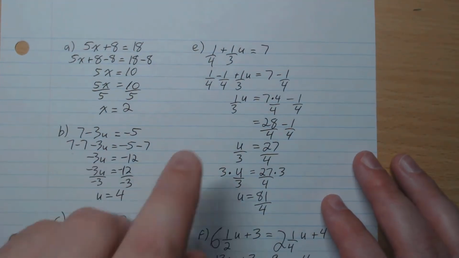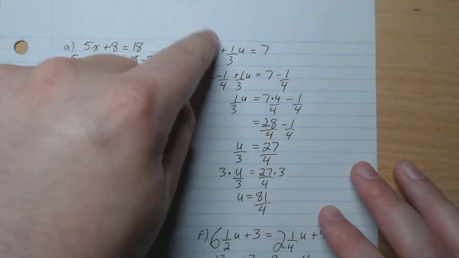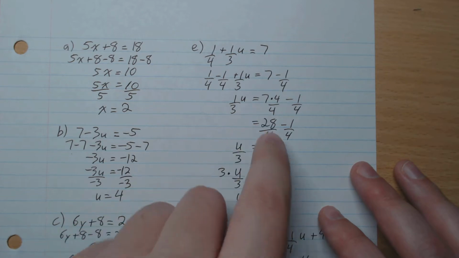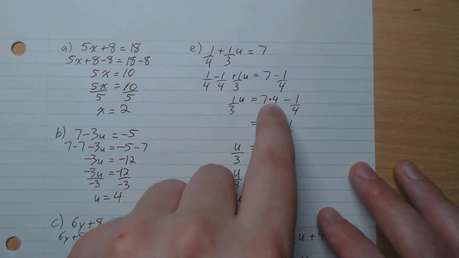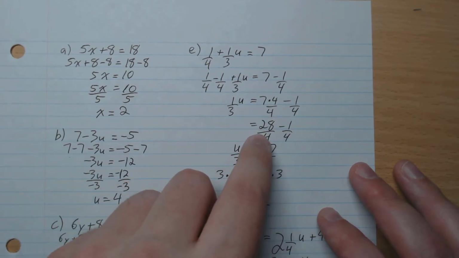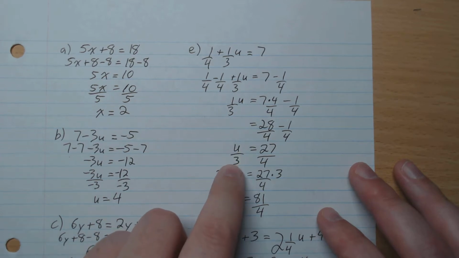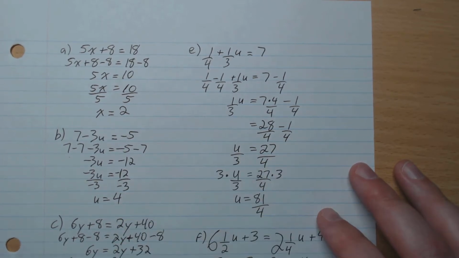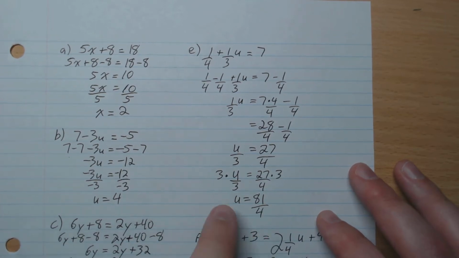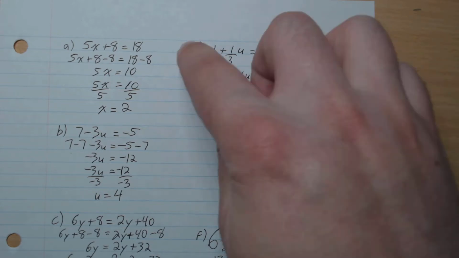E. 1/4 plus 1/3 u equals 7. We want to get rid of this quarter here, so go minus 1/4 on both sides. So 1/3 u equals 7 times 4 over 4, so we have common denominators, minus 1/4. So this is 28 quarters minus 1/4 gives 27/4. Divide by 3, so we're going to go times 3 on both sides like that, cancels out. 27 times 3 is 81, so u equals 81 over 4 is our solution to this equation.